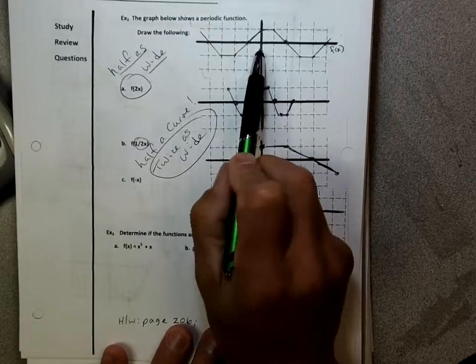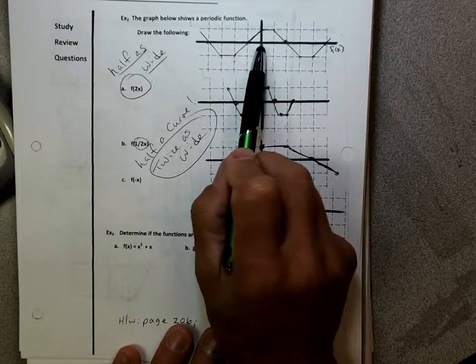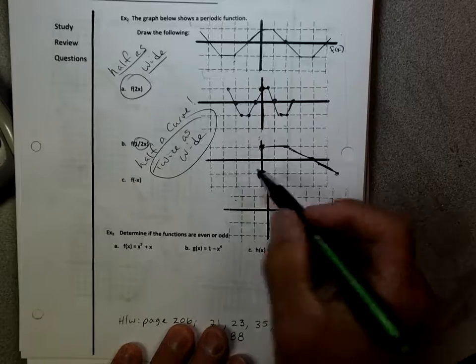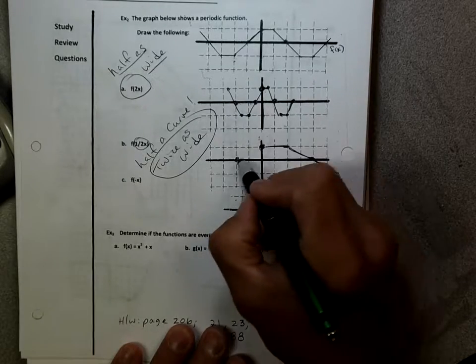Okay, let's go negative. If I go back to -1, that's 1 square, but I'm going to go twice as wide, so I'm going to go 1, 2 to here.